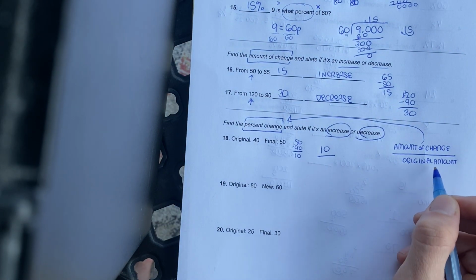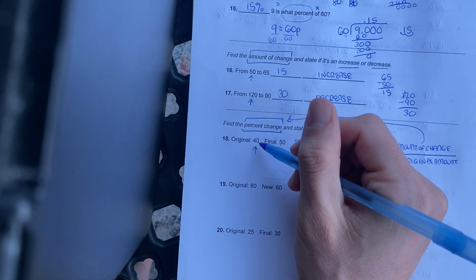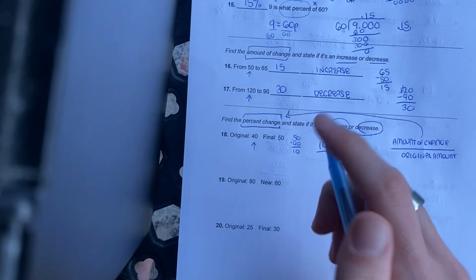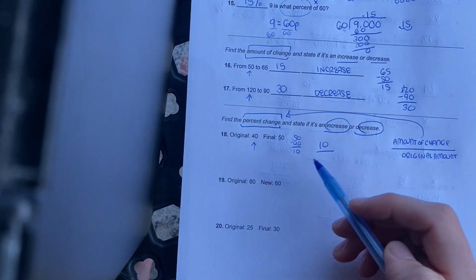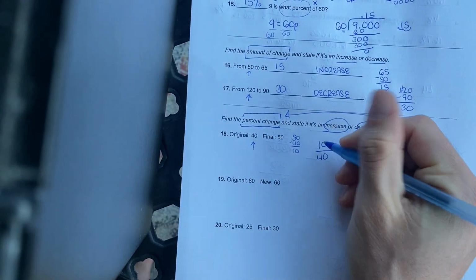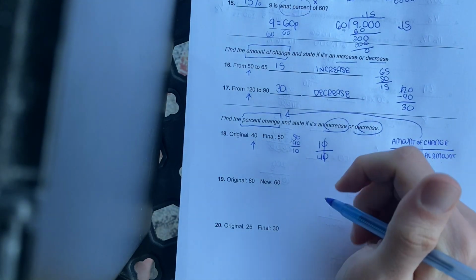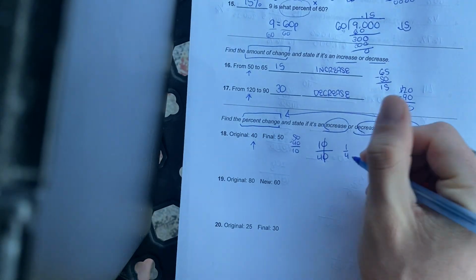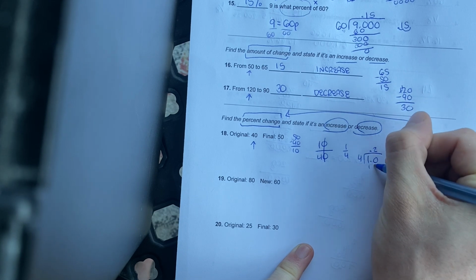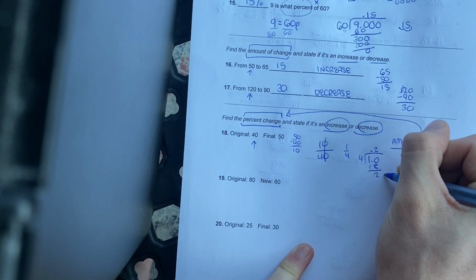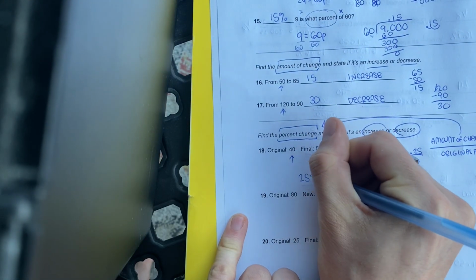Then what goes on the bottom? The original amount. This is nice and it tells you original. But we'll get a little bit harder as we keep going. But the original one is 40, just like 50 was the original and 120 was the original. So 40 goes on the bottom, and then we need to make this into a percent. So we need to reduce it. I divided by 10 by slashing those. So we have 1 over 4. 4 into 1 like this, we'd see 0.25, move that over to get to a percent. So we would have 25%.